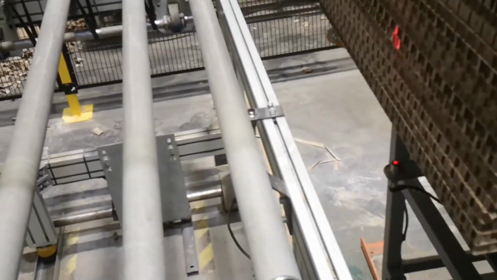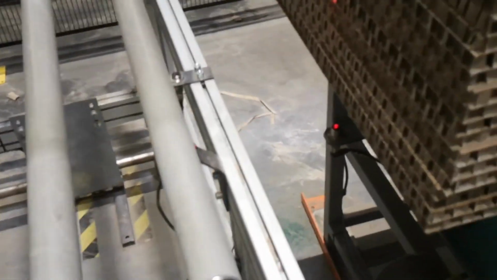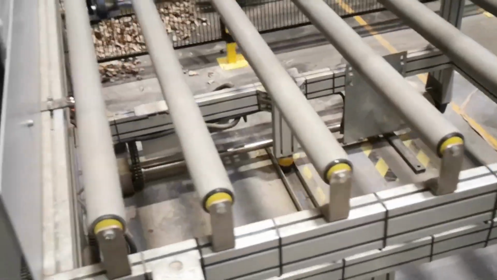So I will try to record how it works later. Especially I want to show you how this device is working, so I will wait. For you it will be just a few seconds. You can check the HMI here.